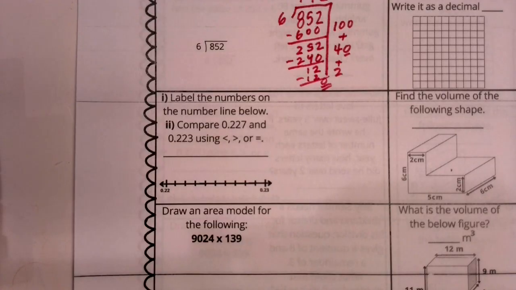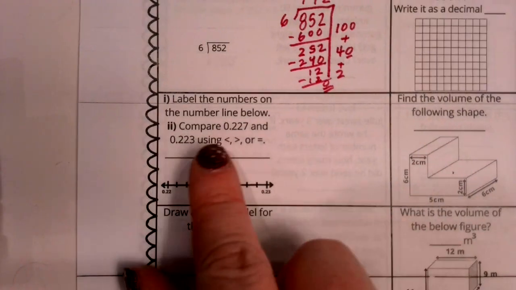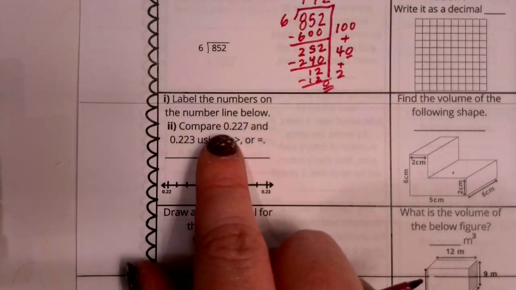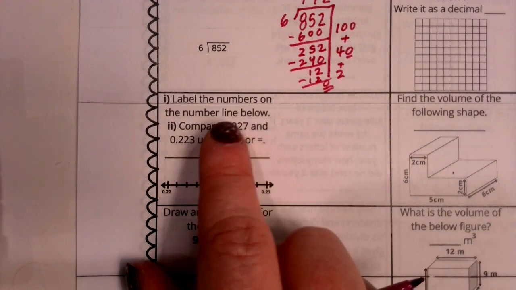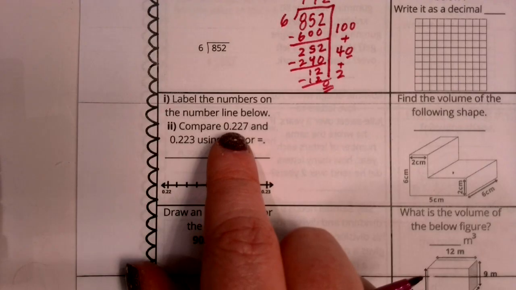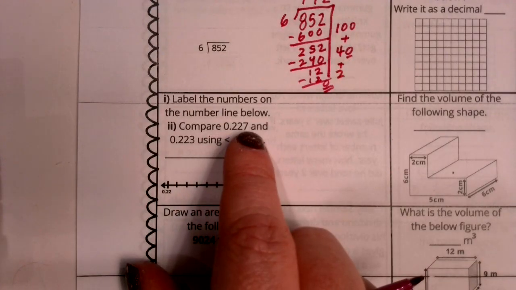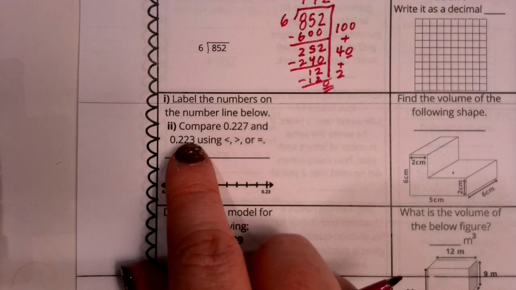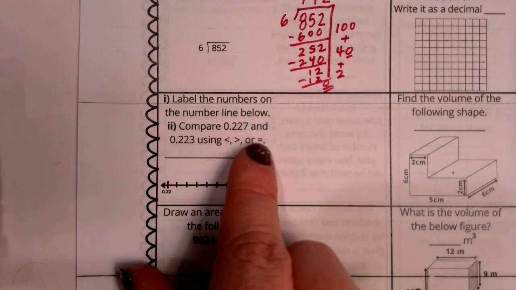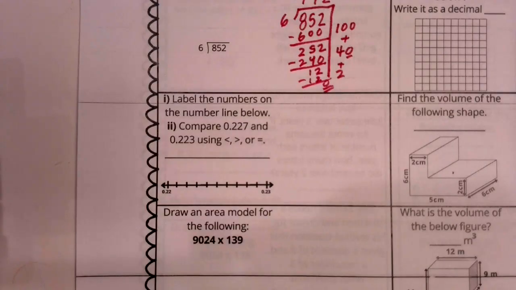It says label the numbers on the number line below. We're going to compare 0.227, which of course I read as 0 and 227 thousandths, and 0 and 223 thousandths. And we're going to compare those, of course, with comparison symbols.